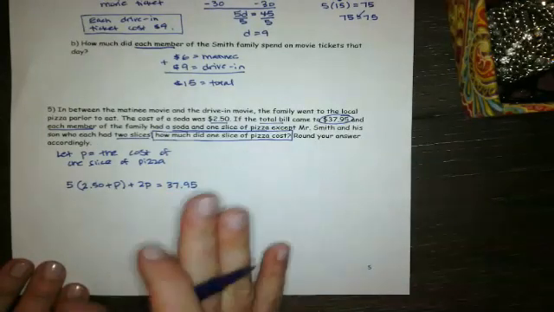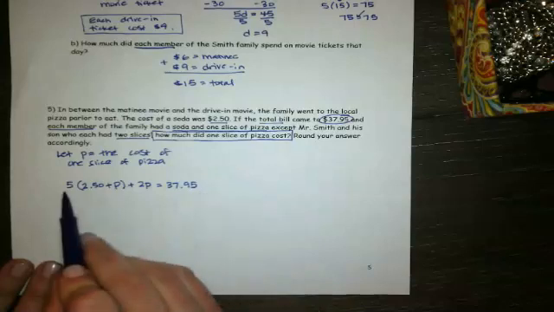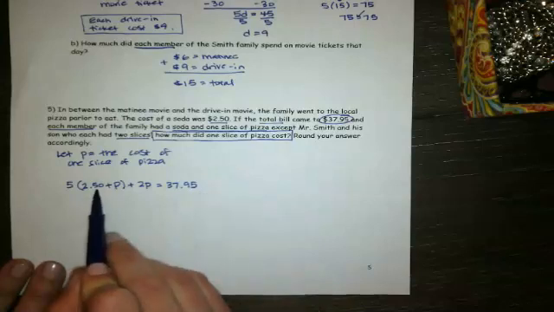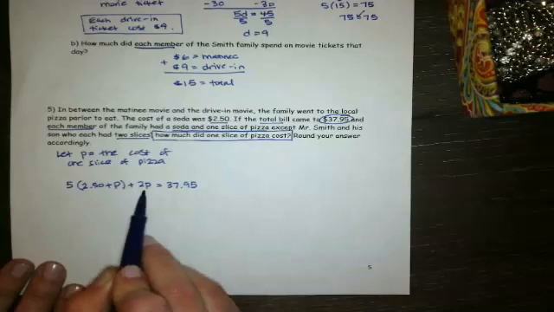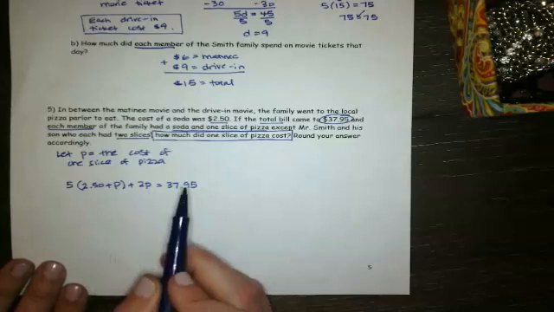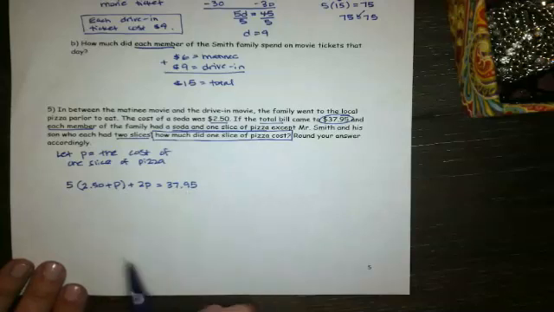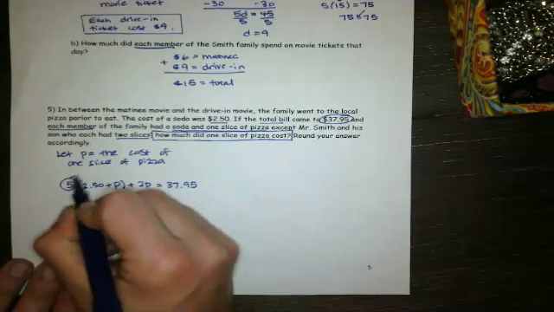Now, the other thing you could have done is you could have said 5 times the $2.50, but then if they each get a slice, that's 5 slices, plus the 2 additional is 7 total slices of pizza. So you could have said plus 7p, and that would have been equivalent. That would have been okay too. All right. So we're going to start by distributing this 5.